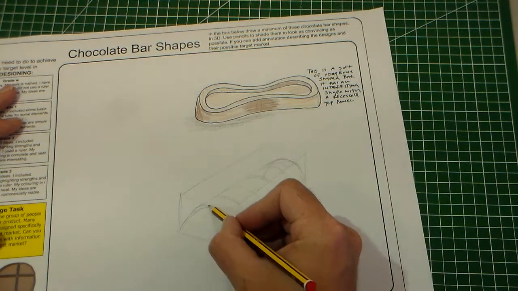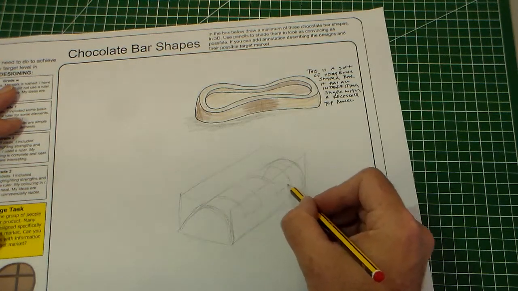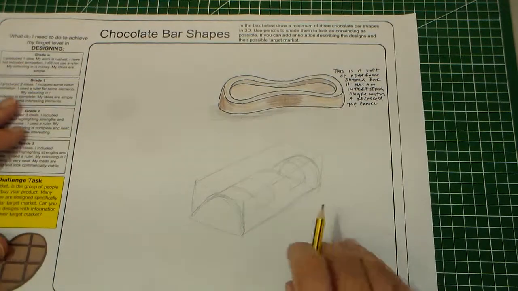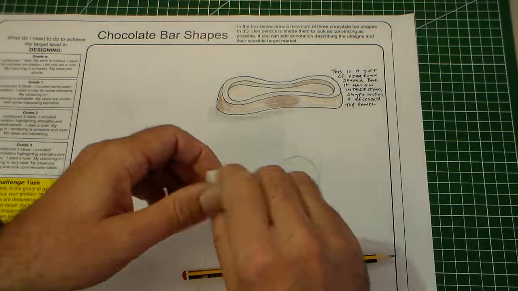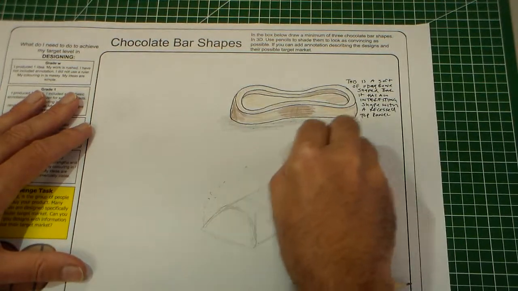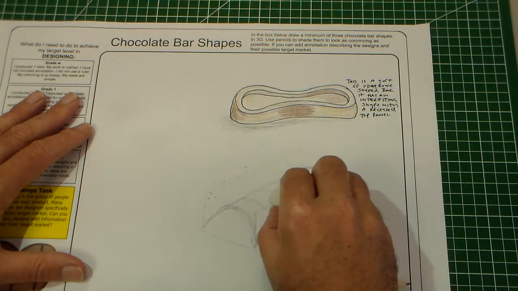And then just, once I've roughed out my shape, I can then, using a rubber, take out the lines from my crate.